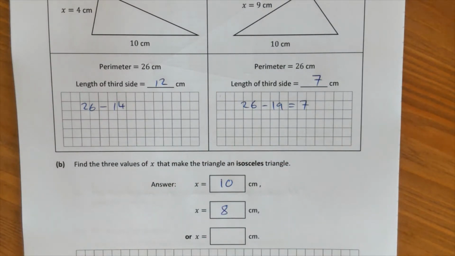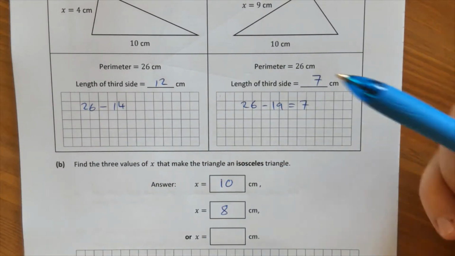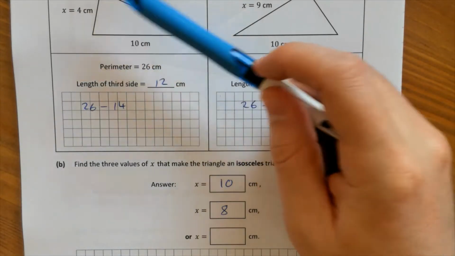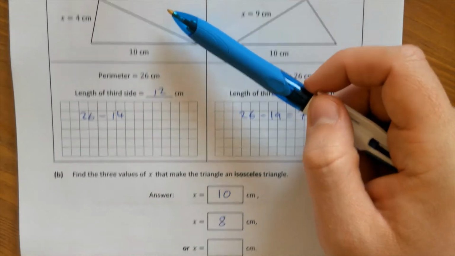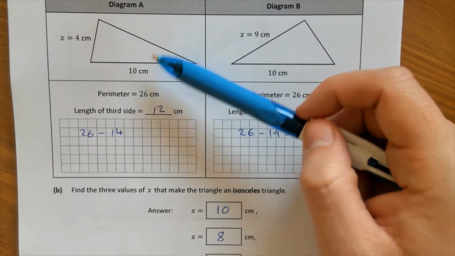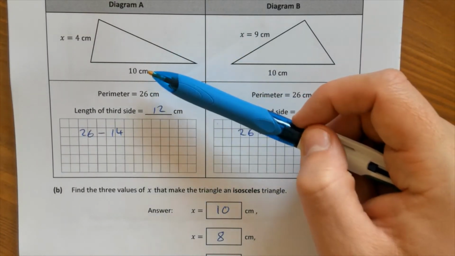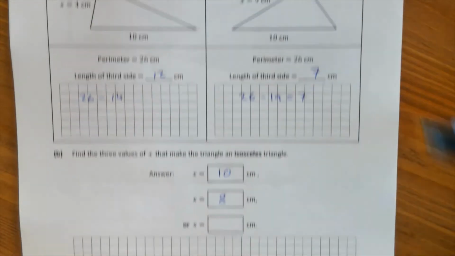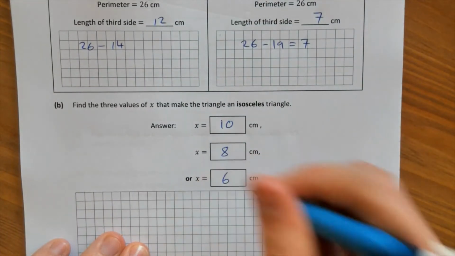And then the last one, which is a little bit tricky to think of, is, well, if I make this a certain length so that this side and that side in my triangle become isosceles. So if that's 10 centimeters, let's make that 10 centimeters, which would have made x 6. I think that's the most common one that was missed that year.